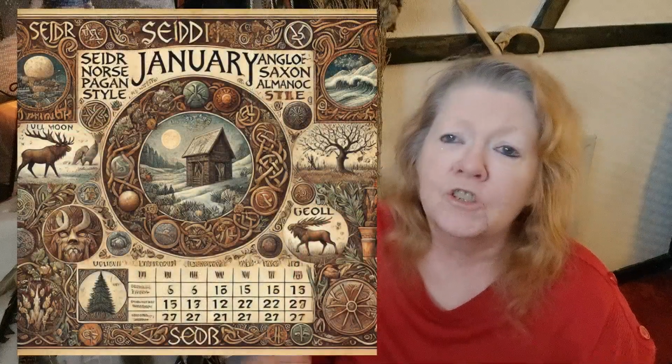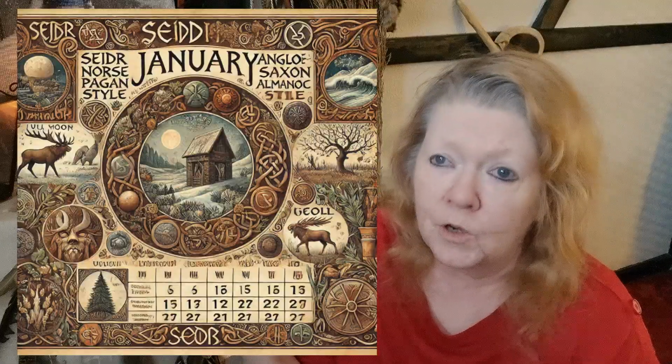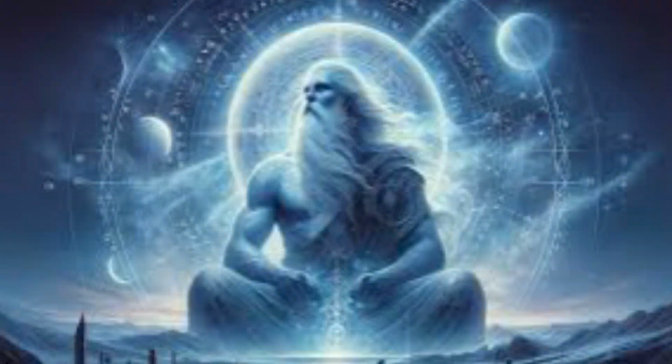Now, Seidr practitioners do use, did and still do to this day, use the moon, because it cultivates the land, and there is a deep connection with Mani, Mani being a god of the moon. Even though he is a lesser god, let's put it that way, he is still very important in the Nordic calendar, because when he comes into his fullness, the power is poured upon the land.